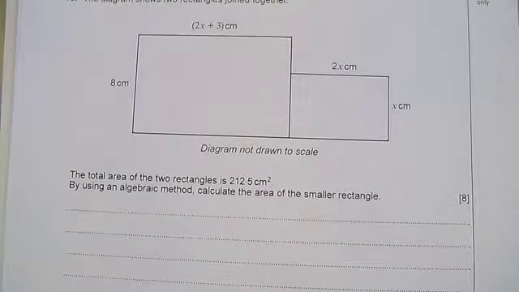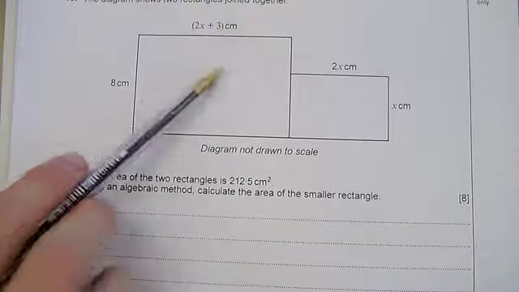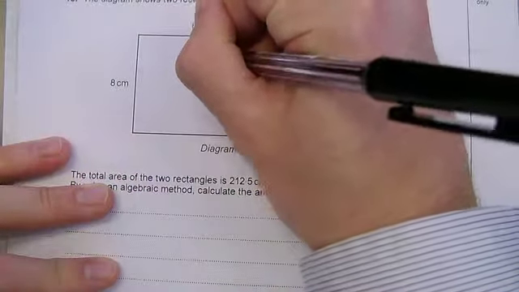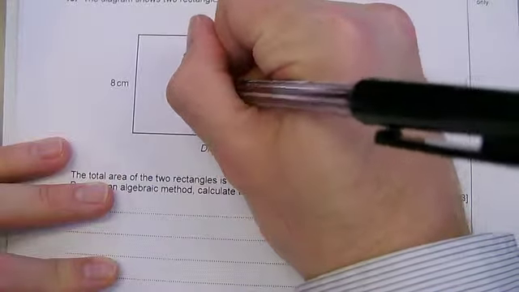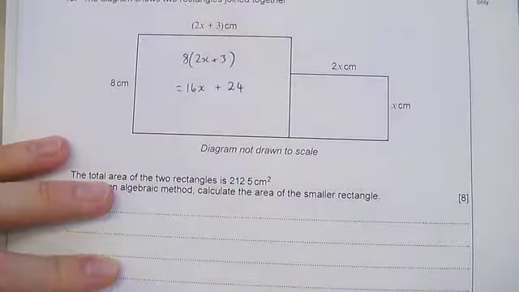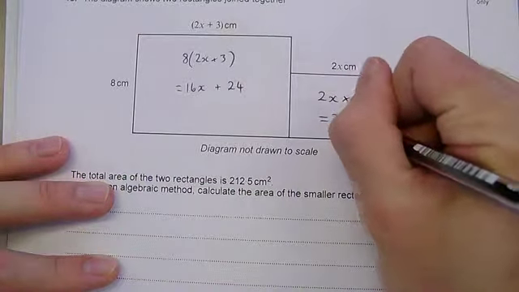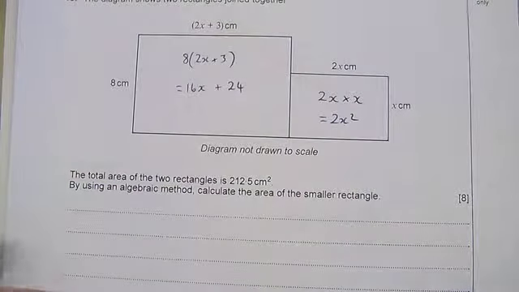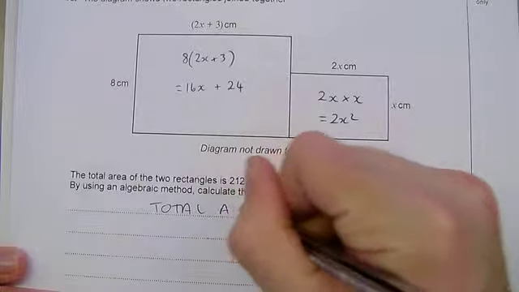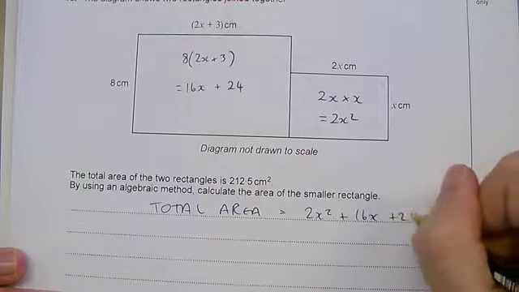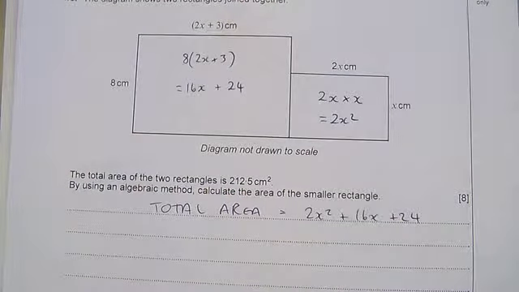Right, how do I find the area of rectangles? Base times height, length times width, either or. I'm going to work out the area of this one and just write it in algebra and leave it there, and the same for that one. So the area of this one would literally just be 8 times 2x plus 3, which would be 16x plus 24. Agreed? This one here would be 2x times x, which would be 2x squared. The total area would be 2x squared plus 16x plus 24. How did I do that? Just added them together, in the form of ax squared plus bx plus c.